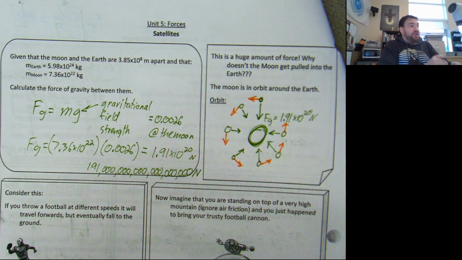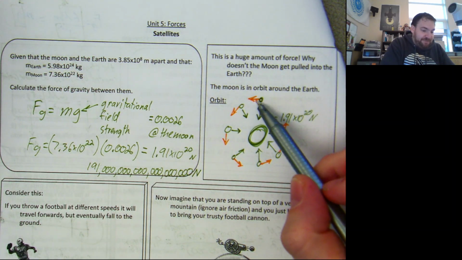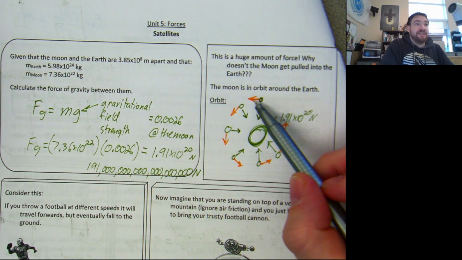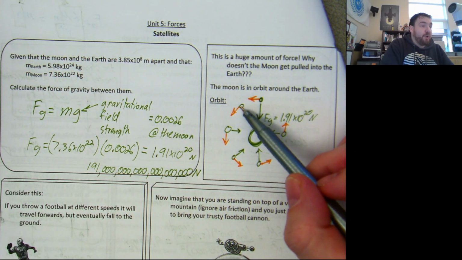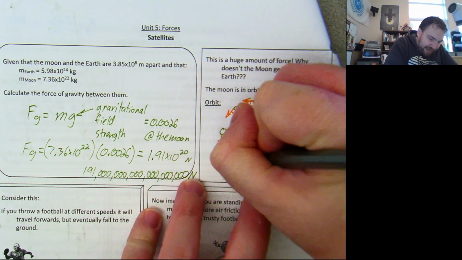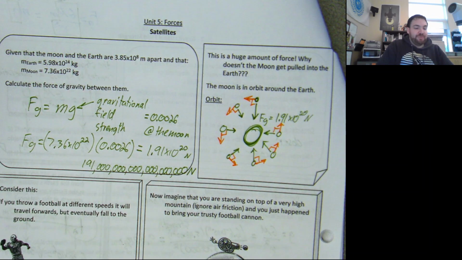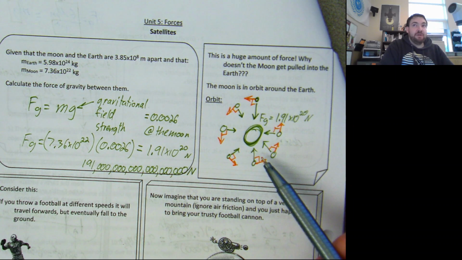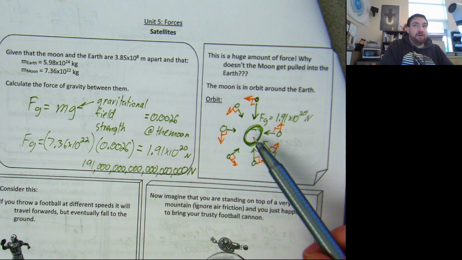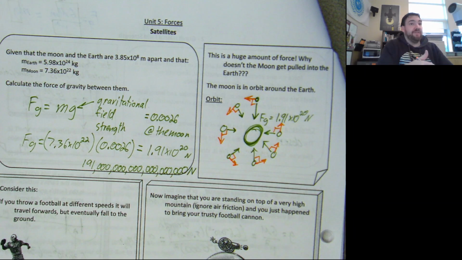It's got its own inertia. It's trying to fall to the surface, but it just keeps missing because of its motion that's perpendicular in every case around the path. The motion is always perpendicular to the direction of the force on that object. And this is what every orbit is.